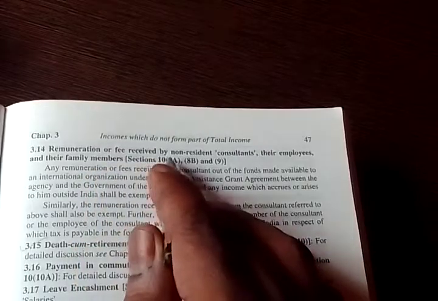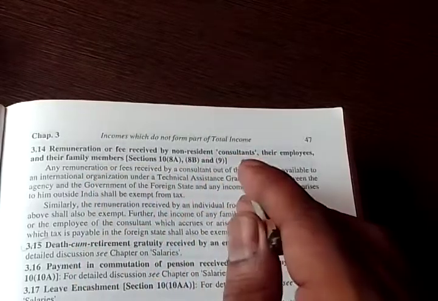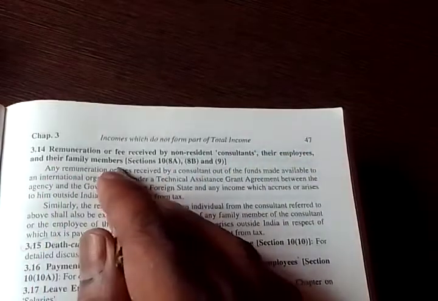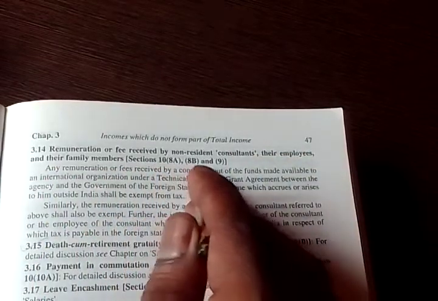Remuneration or fee received by a non-resident consultant, their employees and their family members. Section 10(8)(a), 8(b) and 9.